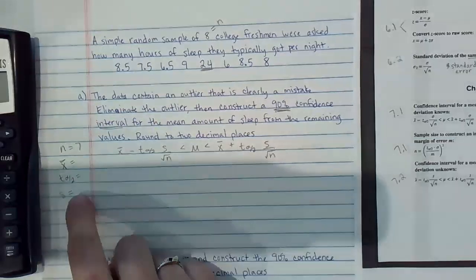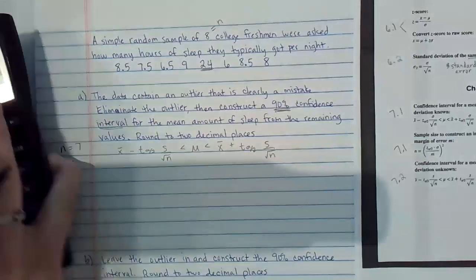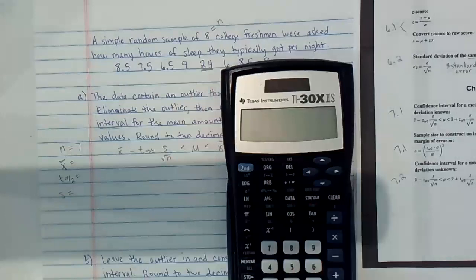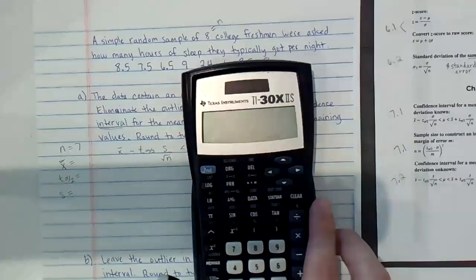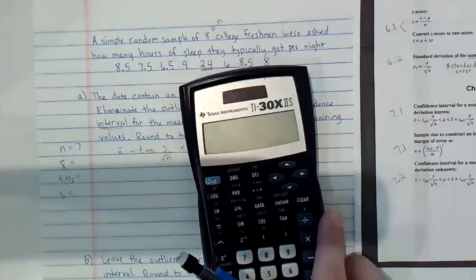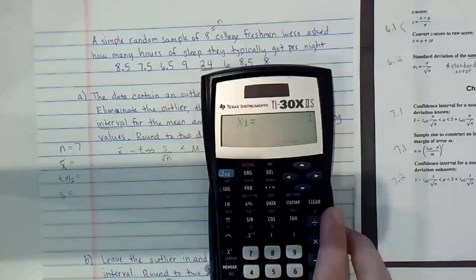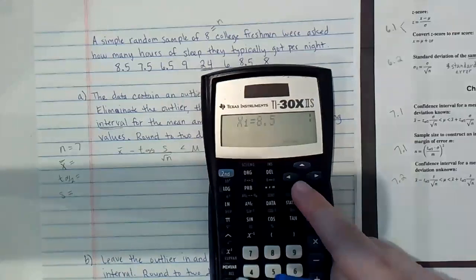So first up, let's calculate x bar and s. We're going to go to our calculator and enter the data. To get to the data, we have to hit 2nd stat, and we need to choose one variable. Now that we have one variable chosen, we're going to go back to our data button and start entering in our data. Remember you have to hit down to go to the next one.